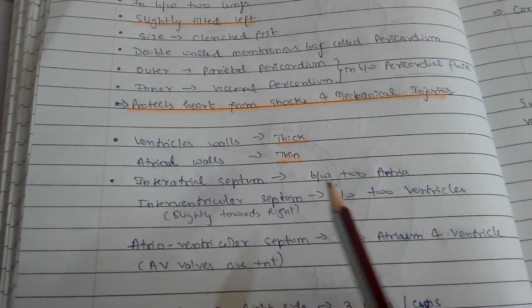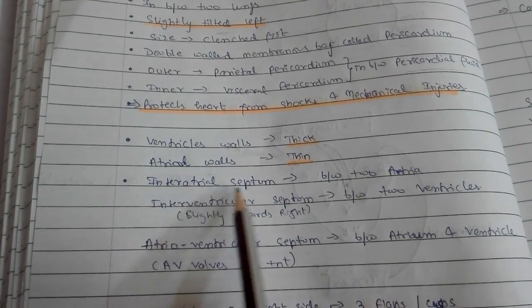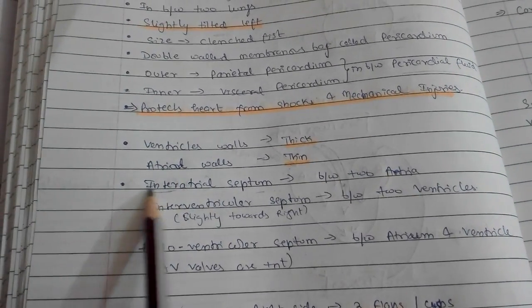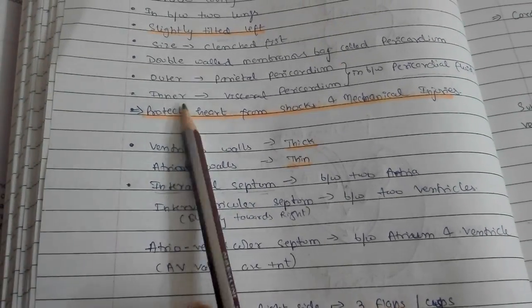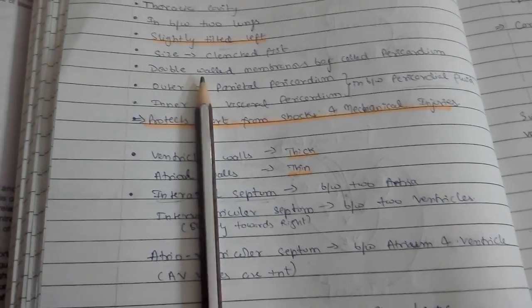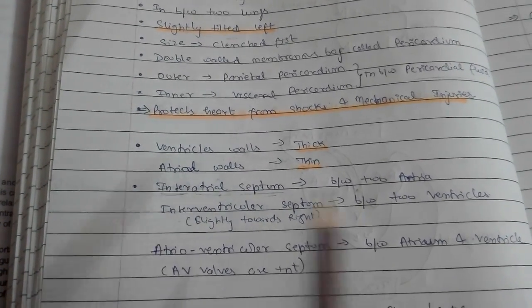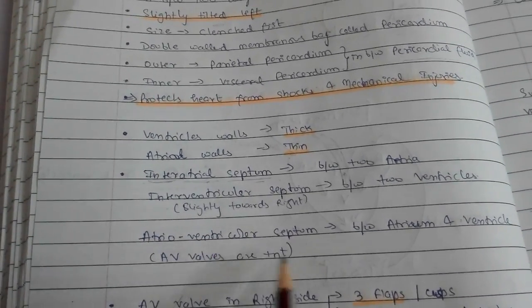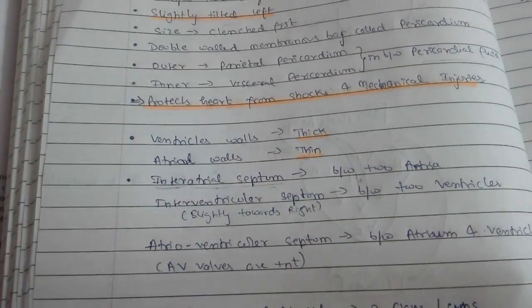Now the interatrial septum, what is it? We will study three of them, which are very important. The first one is the interatrial septum, which means between the atria. You can see, inter means between, atrial means atrium, septum means the line which divides, right? We have all seen it. So it lies between the two atria. When it's the interventricular septum, then it is between the two ventricles. When it is the atrioventricular septum, then it's very obvious that it is between the atrium and the ventricle.